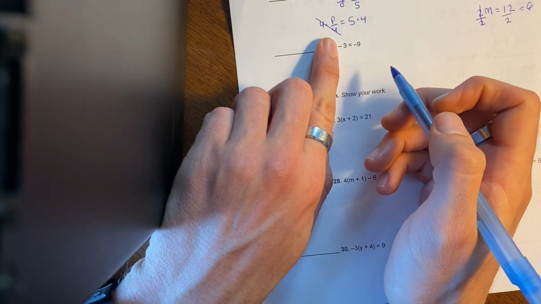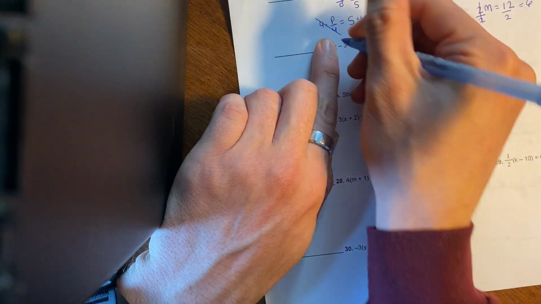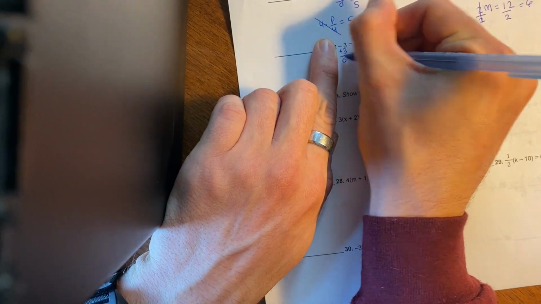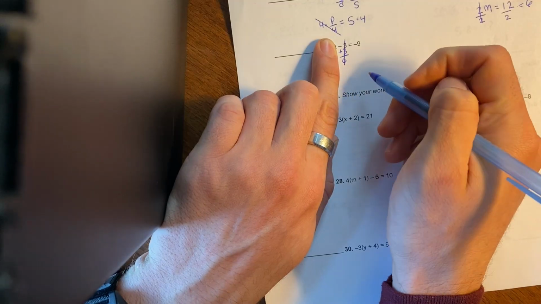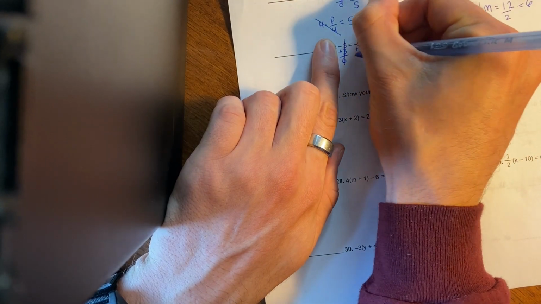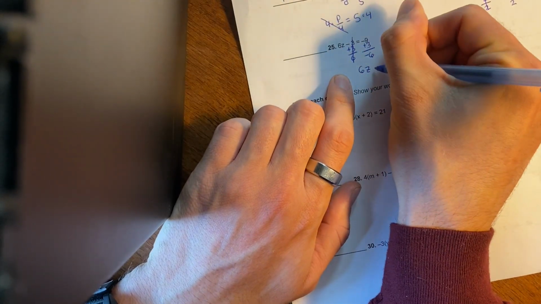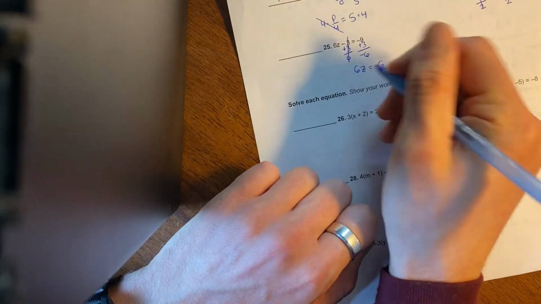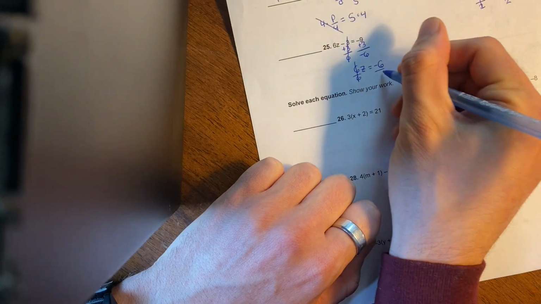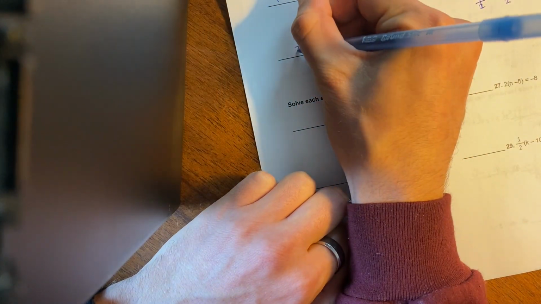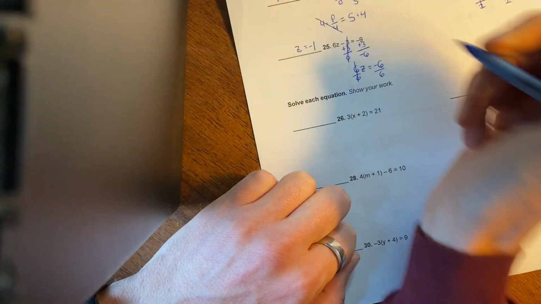Last one for this section is 6z minus 3 equals negative 9. Let's cover up the 6z. So we see minus 3. The inverse operation would be plus 3. So we can go ahead and do that there. Plus 3 over here would be negative 6. Let's rewrite it. 6z equals negative 6. Divide both sides by 6. And then we would see z equals negative 1.